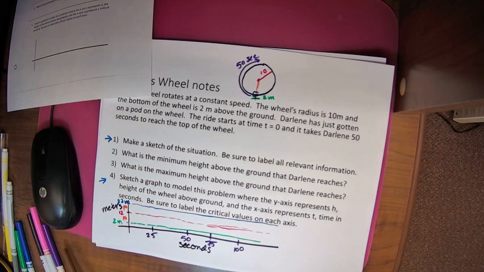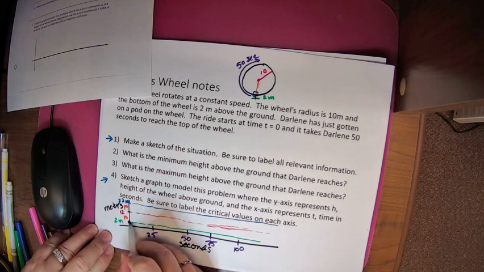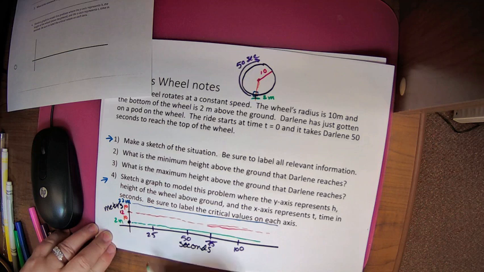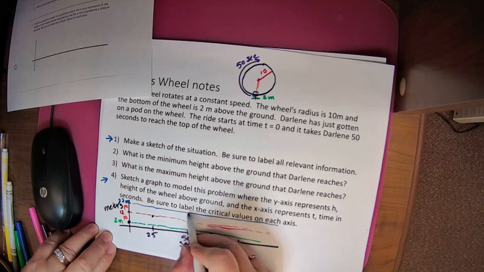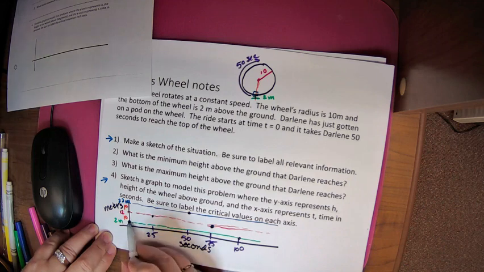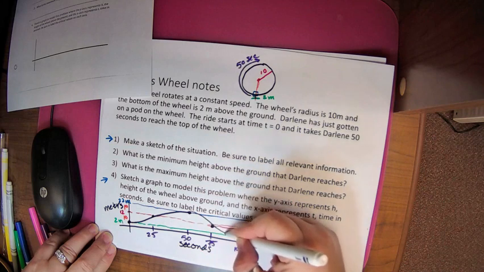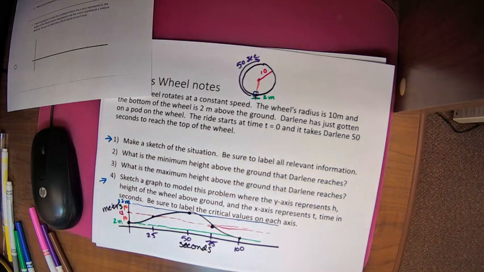That helps me sketch my graph some, because I know Darlene starts at the lowest point at 0 seconds. At 25 seconds, she should be halfway up to the very tip top. At 50 seconds, she's up at the very top. 75 seconds, she's starting to come down. And 100 seconds, she's down at the bottom again. So this is our graph right there.